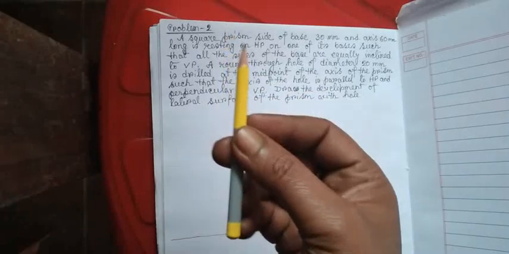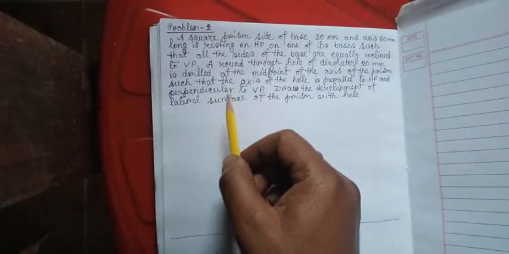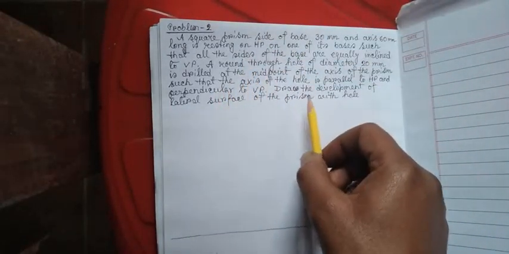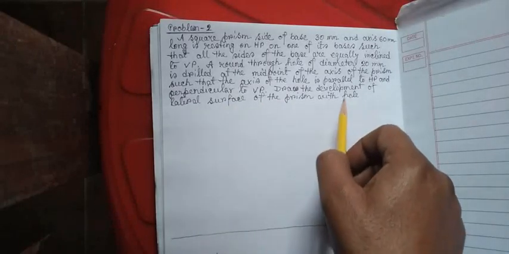Understand? Draw the development of the lateral surface of the prism with hole.